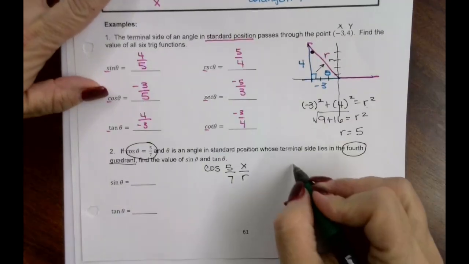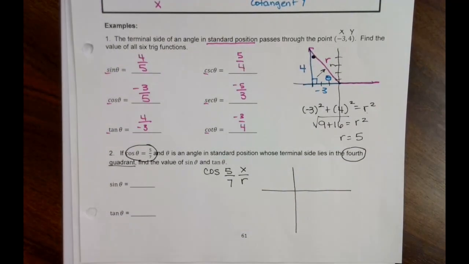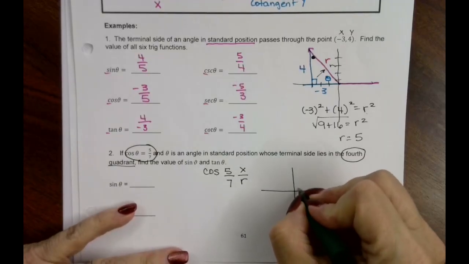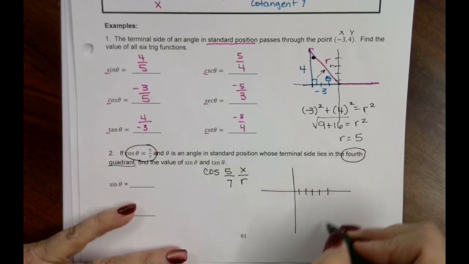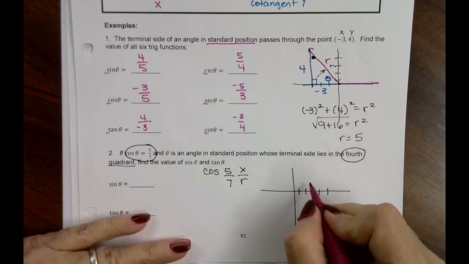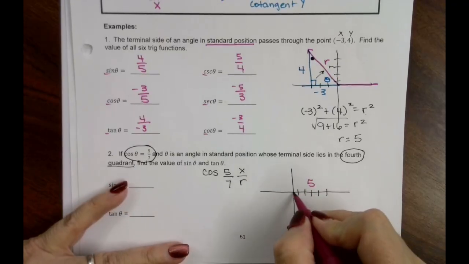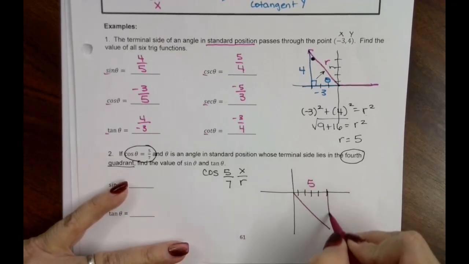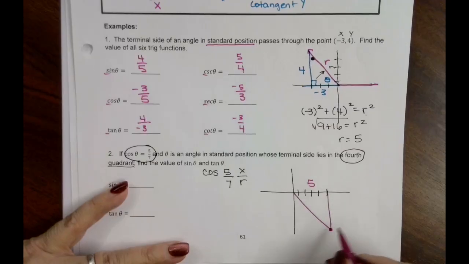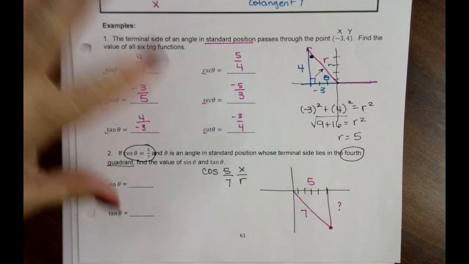Okay, so here's what I have, and I know that this is going to be in the 4th quadrant. So I have this point 5, 1, 2, 3, 4, 5, and I have some value down here, I don't know what this is, of y. So if this is my x value, then I go over here to x, and this is my hypotenuse, or my radius, so it's going to look like this. But I don't know yet what this value is. I know that this is 7, but I don't know what this is, so I have to calculate it.